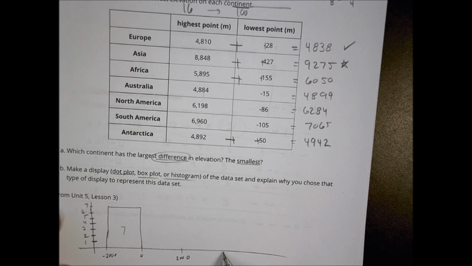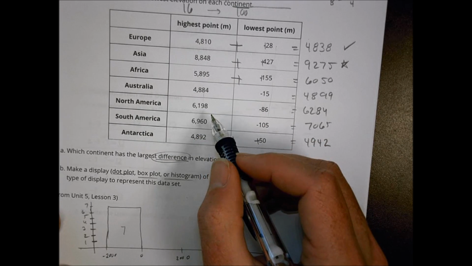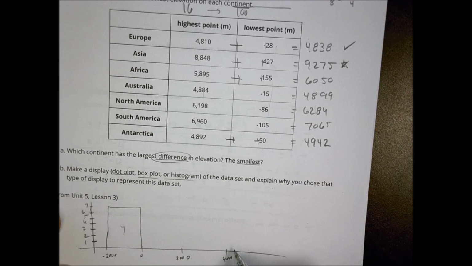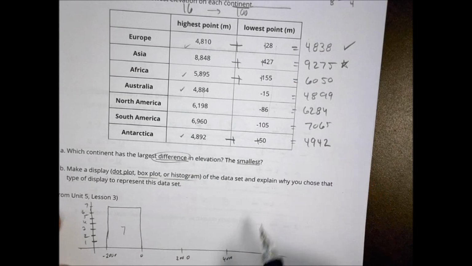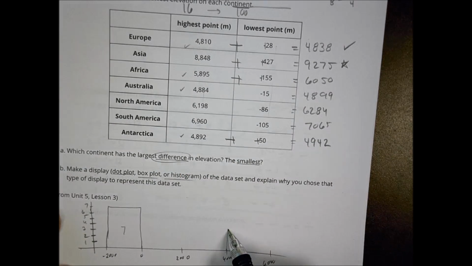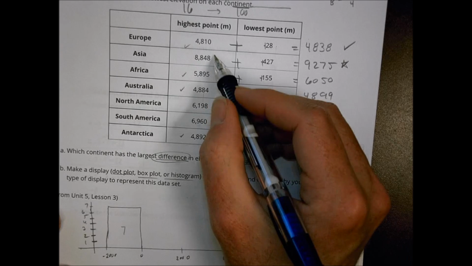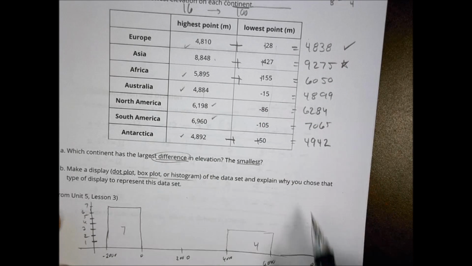Between 2,000 and 4,000, I actually have, in this case here, 0 of those, right? Between 4,000 and 6,000, I have 1, 2, 3, 4. So we can go up to about 4 here. And between 6,000 and 8,000, we have 1, 2. And then between 8,000 and 10,000, we have just the 1.